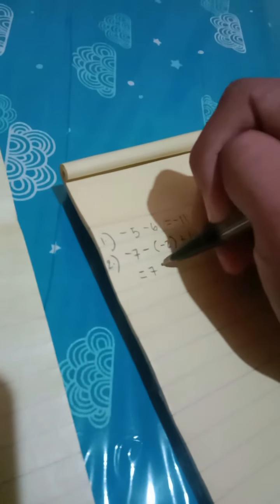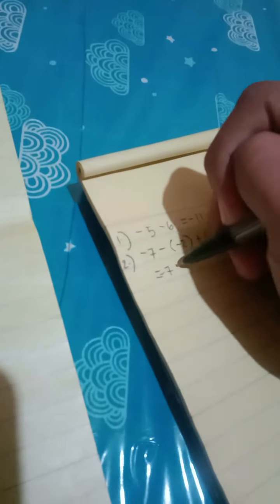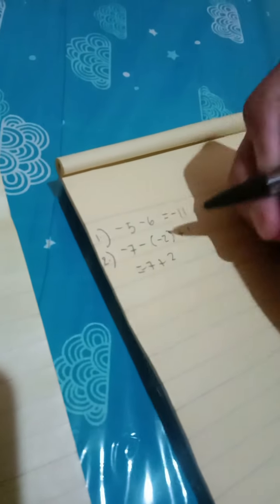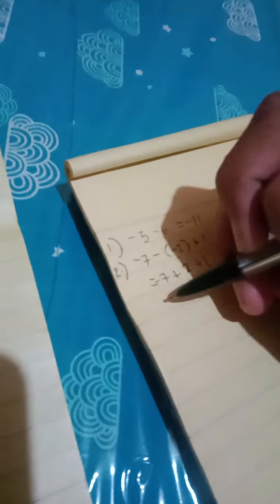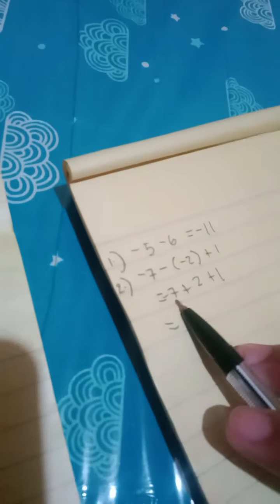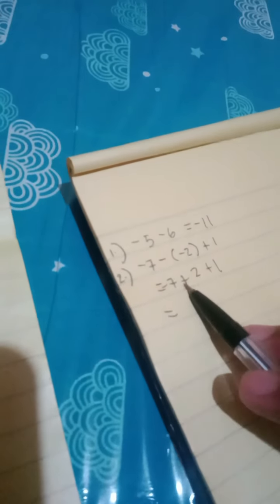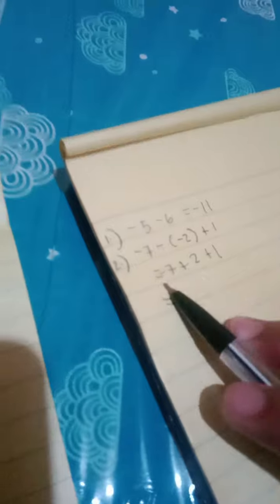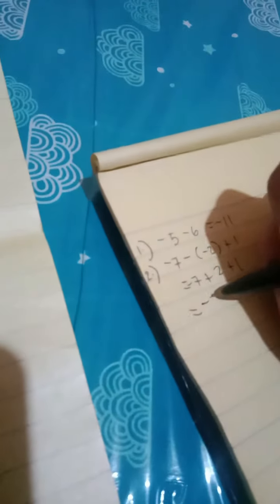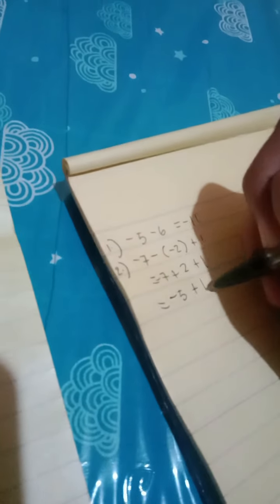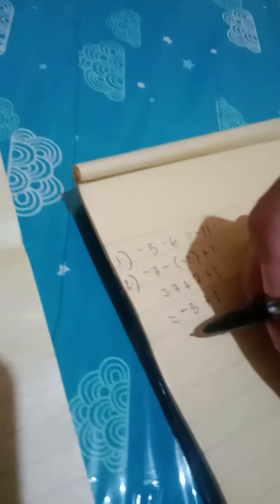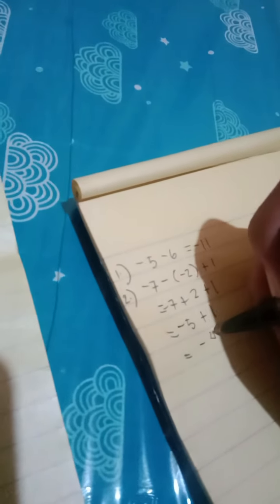So negative 7 plus 2 plus 1. Then since they're not the same sign, you subtract them and copy the sign of the bigger number. So this will become 5 plus 1, and then since not the same again, you subtract them and copy the sign. So the result will be 4.